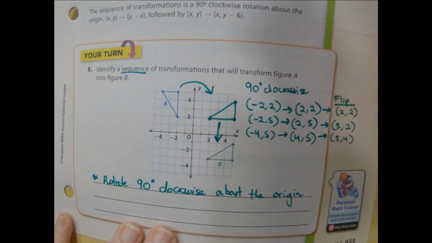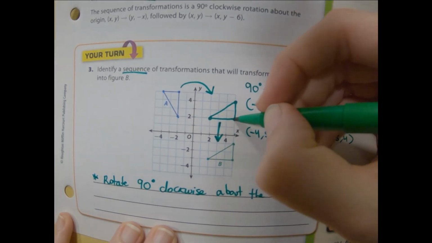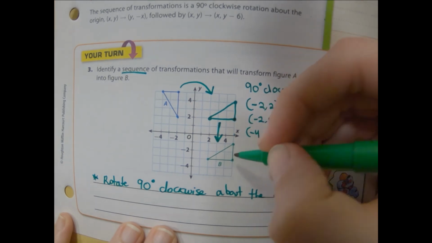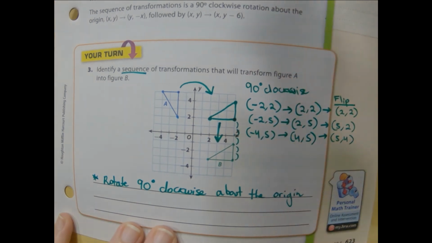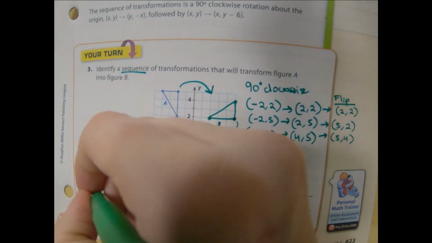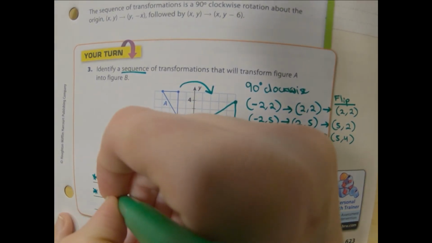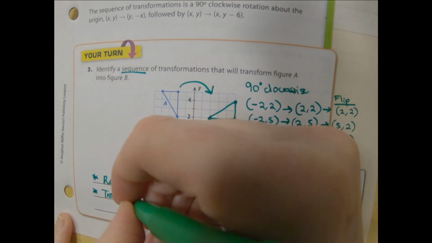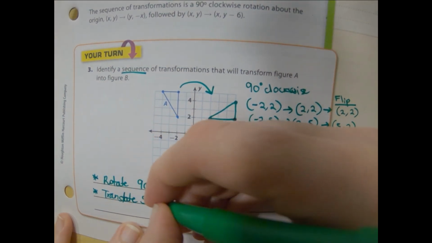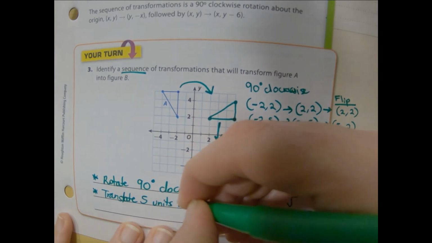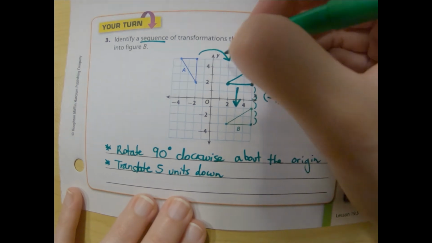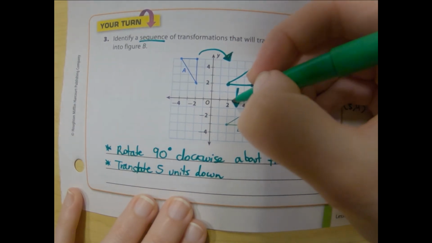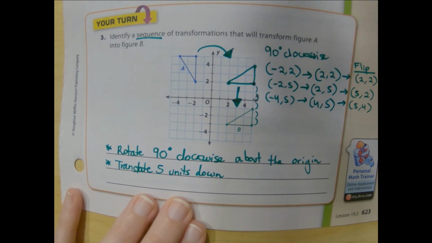How many units down? Let's see. From this point to this bottom base, the bottom base to the bottom base, I have 1, 2, 3, 4, 5 units. So I am going to translate everything down 5 units. And if I do that, I am going to end up here where triangle B is located.